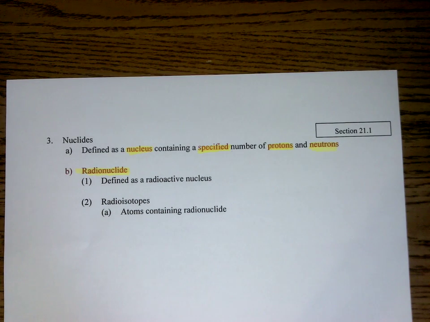So we get to another term here. Again, you may see this thrown out here, so I wanted you to be familiar. We have these nuclides. And so nuclides are just defined as a nucleus containing a specific number of protons and neutrons. Essentially, if you think about this, this is really describing an isotope. So one nuclide is different from another nuclide because it has a specified number of protons and neutrons.